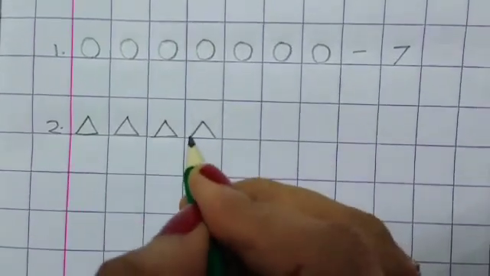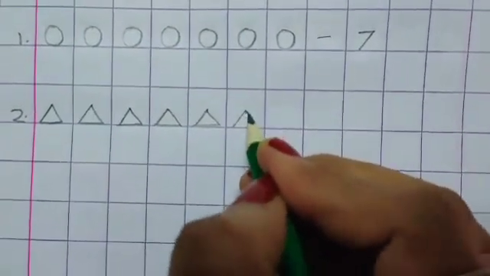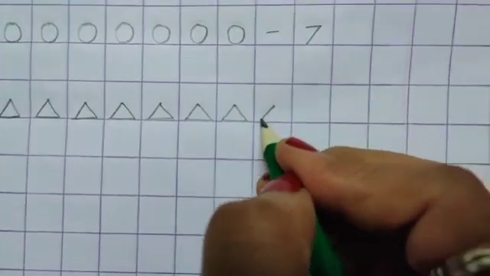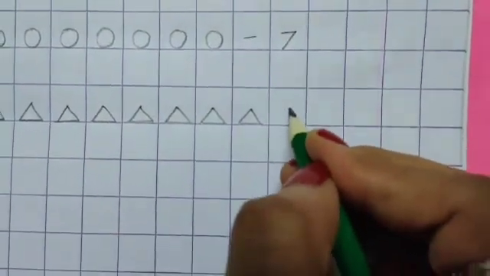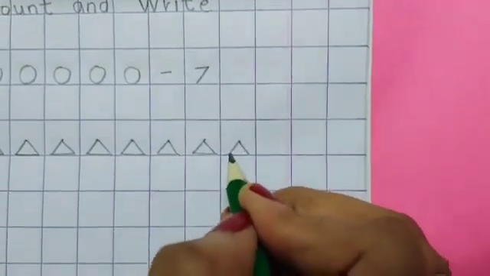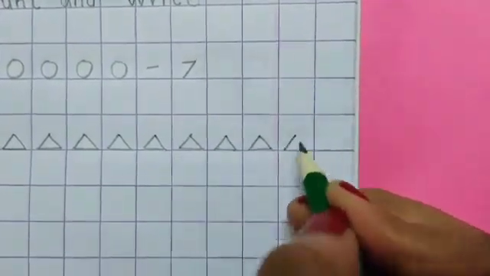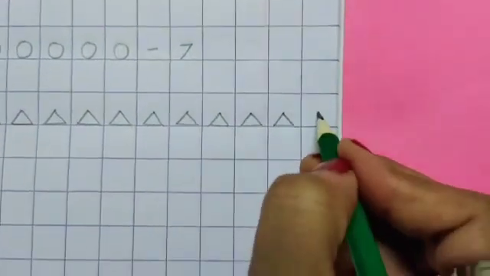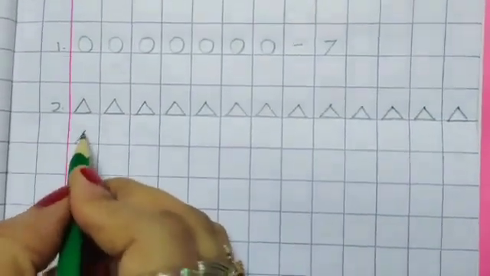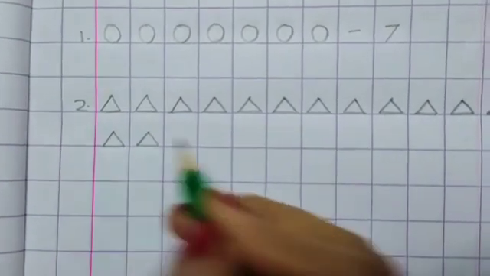We keep drawing triangles in the same way, until the last one: slant, slant, across, and a dash.